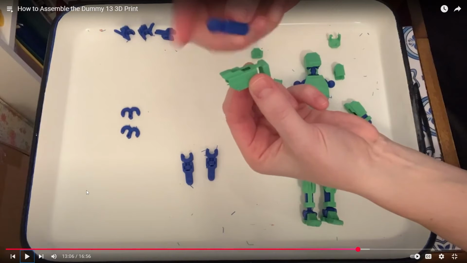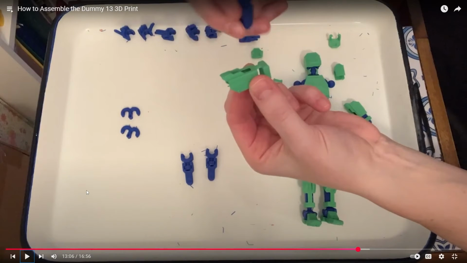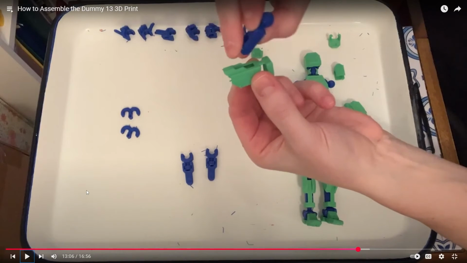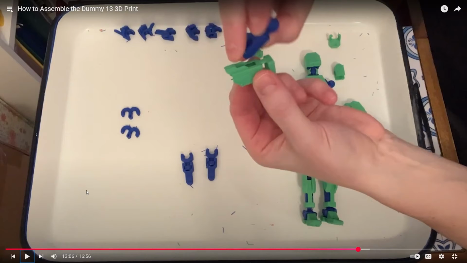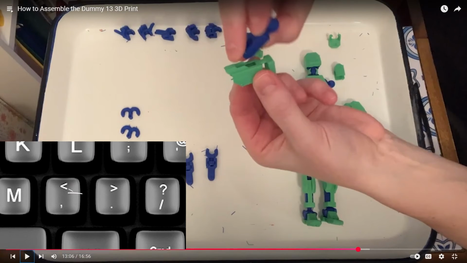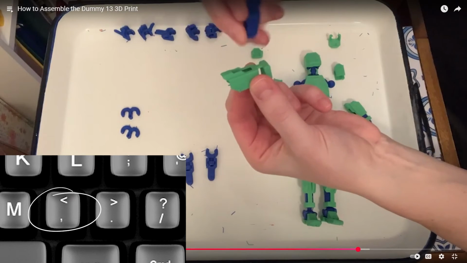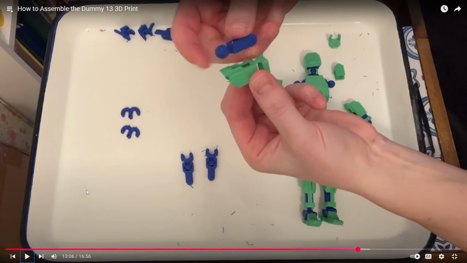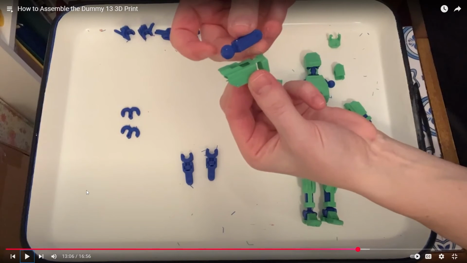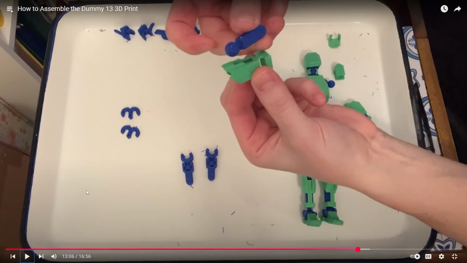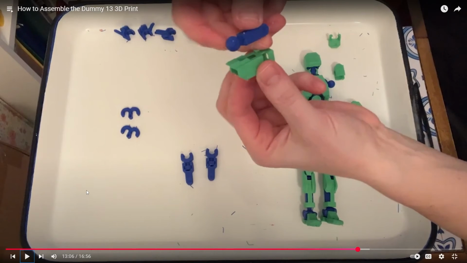So if there's something very specific that I want to see, I just hit that period button to slowly move forward. And now if I want to go backwards, say I missed it, I hit the comma on my keyboard and that will go backwards. So I can really get in there and see what I need to see in slow motion. Excellent. So yeah, I find this very helpful.